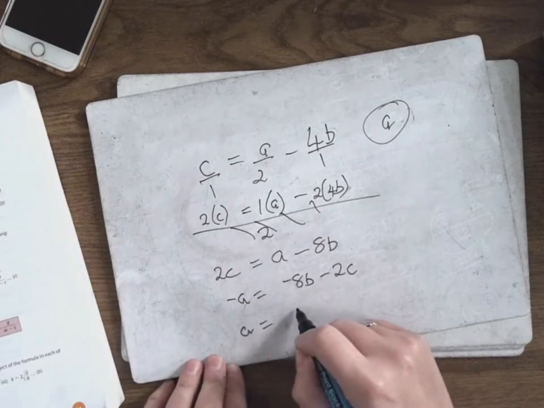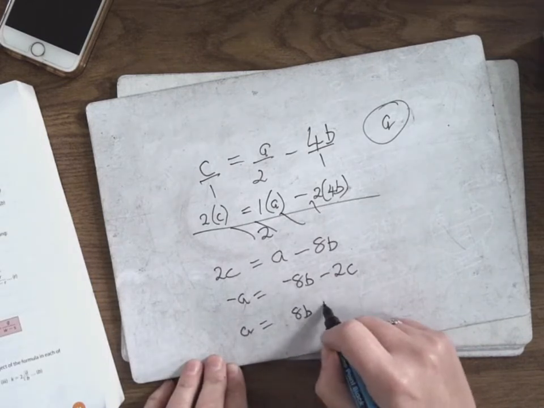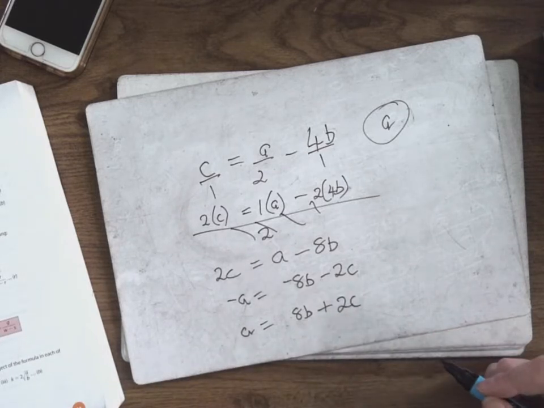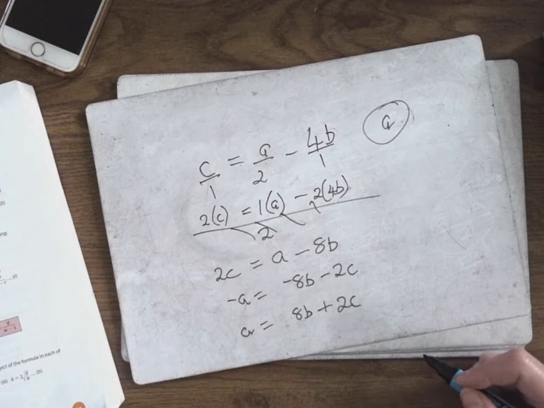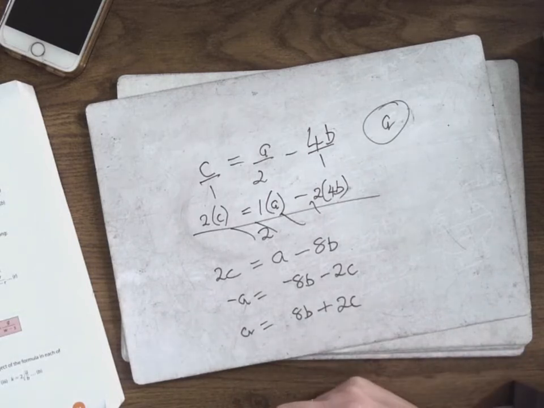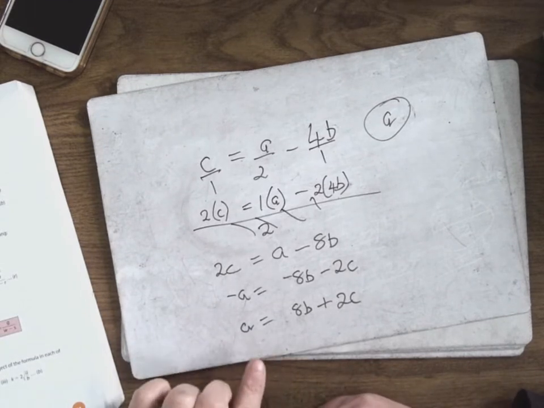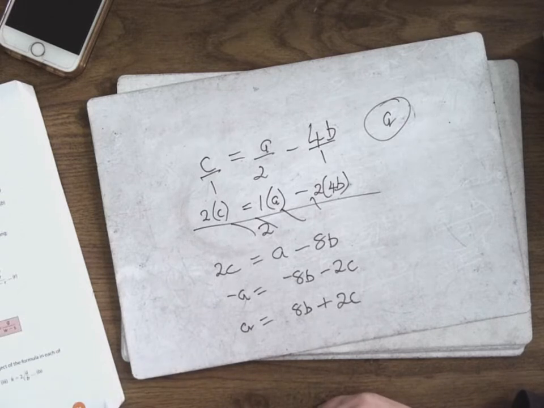So A is equal to 8B plus 2C. Now that's the same as 2C plus 8B, right? Is that the same, say I left it as a minus? You wouldn't get all the marks, because you have to make A the subject, not minus A. Who got it right? I heard people. Yeah. Are we okay?